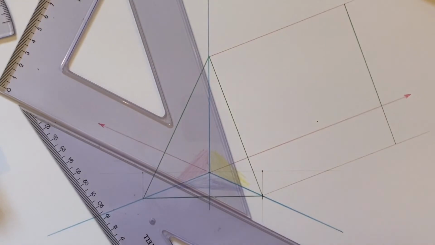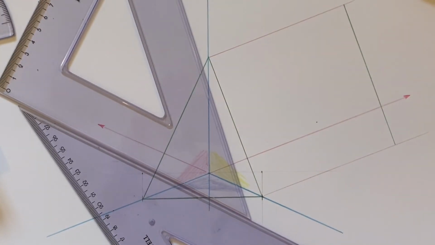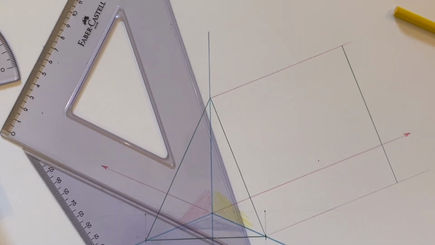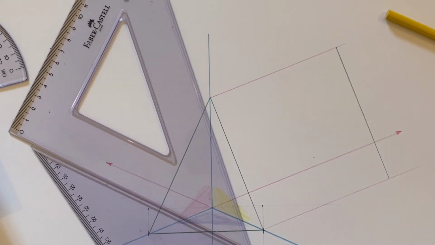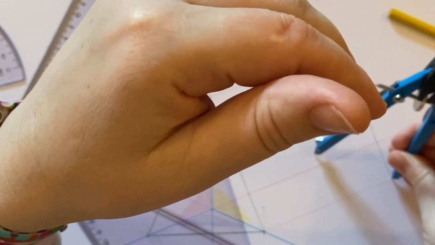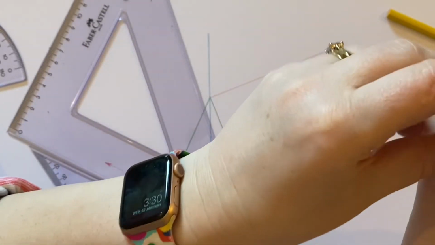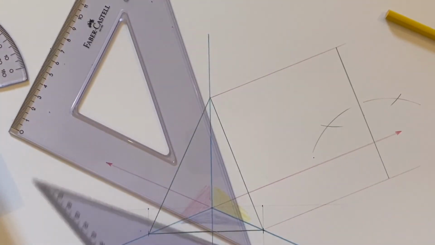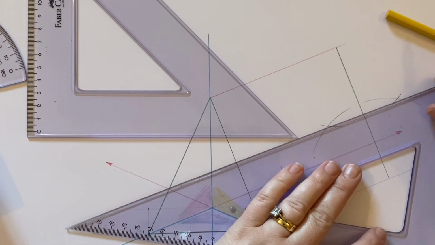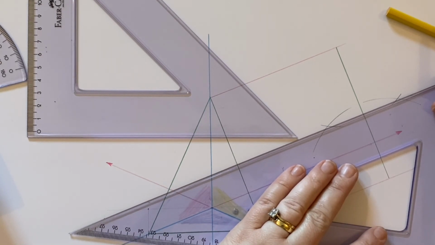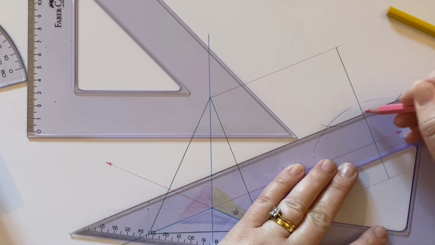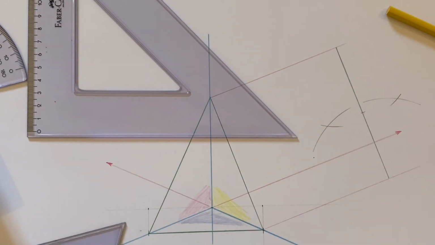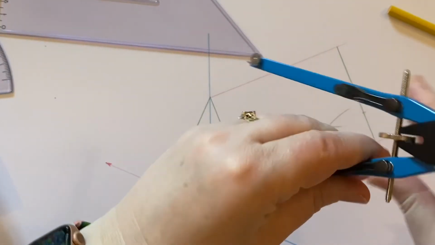At least I will when I find my compass. There it is. So to bisect, opening the compass slightly more than halfway, putting it at the end of the line, scribing an arc. Putting it at the other end, scribing an arc, and where the 2 of them cross, that gives me the center of the semicircle.